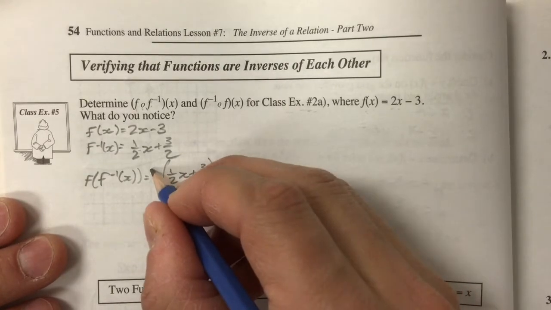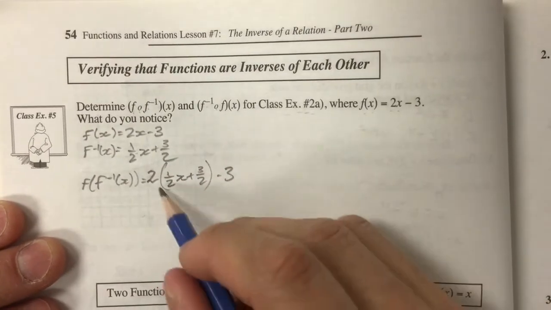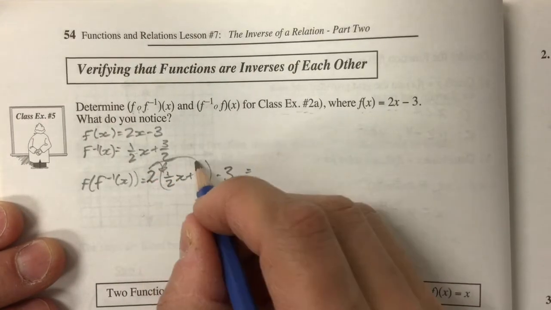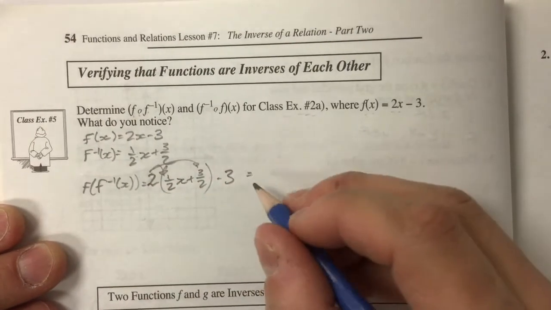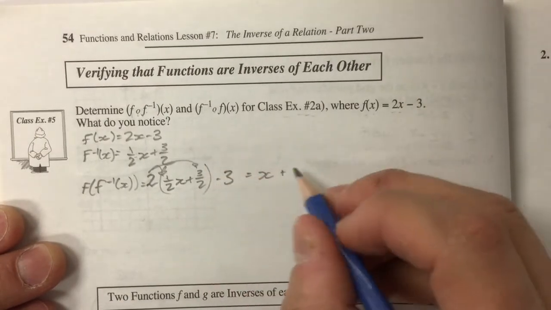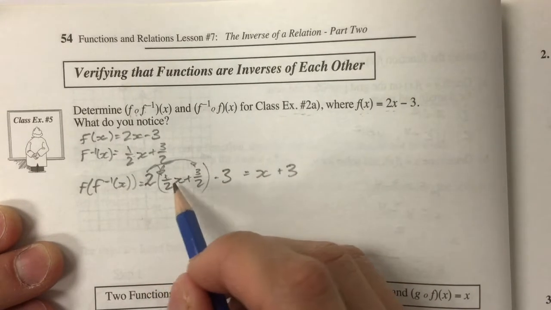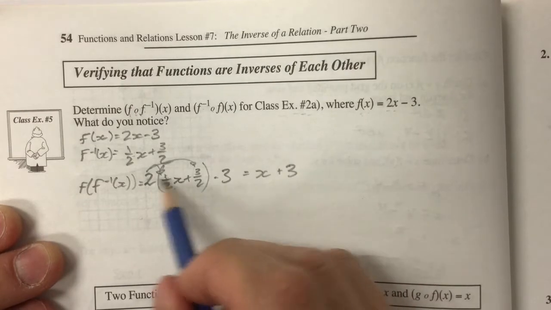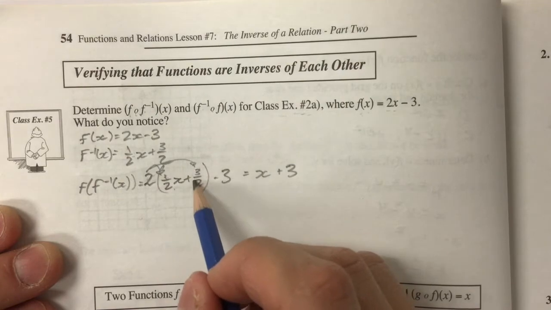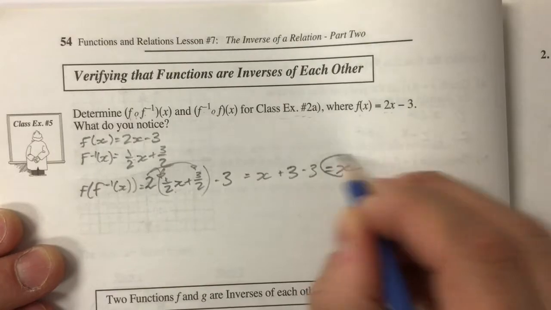And around this, we're putting 2, and that's the x, taking the place of x. And it's going to look something like this. Now, if I distribute this 2 inside my brackets, I'm going to end up with x plus 3, right? Because 2 times 1/2 is 2 over 2, that's going to just be 1x, plus 2 times 3 halves is going to be 6 halves, which is just going to equal 3, and then we subtract 3, so this is equal to x.